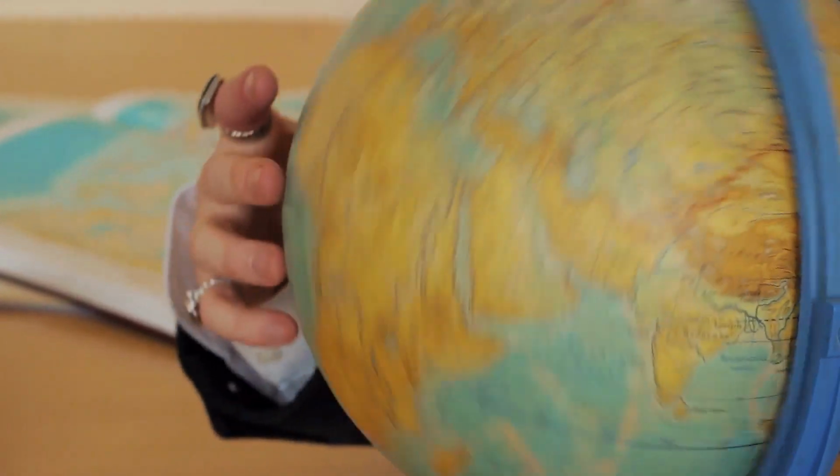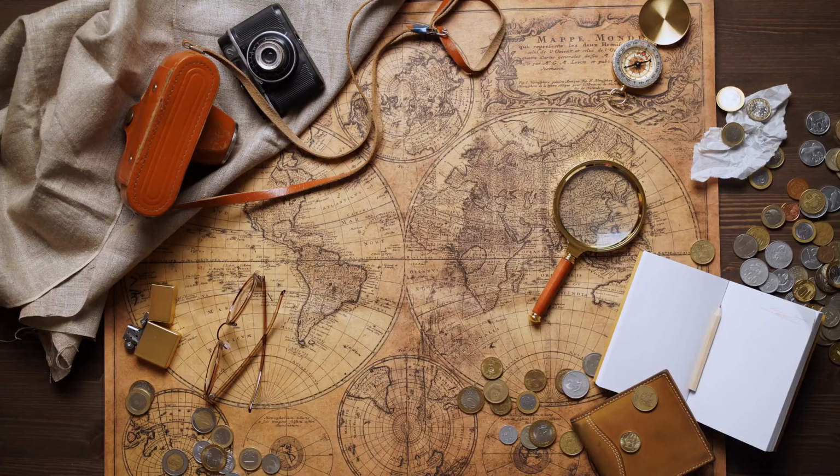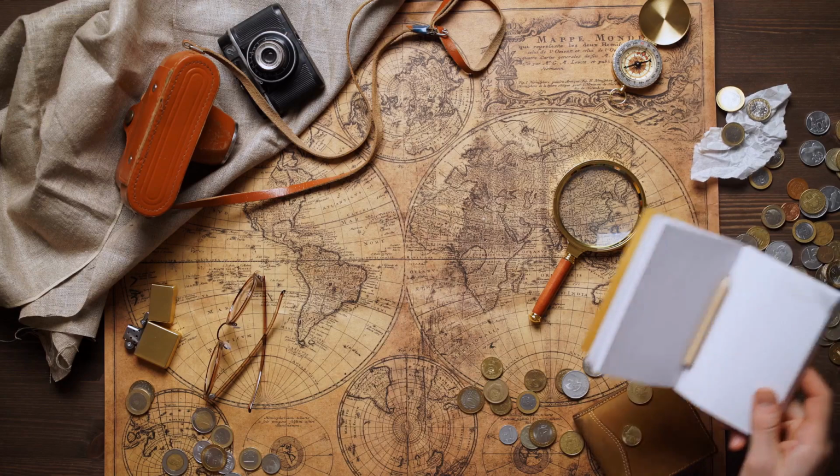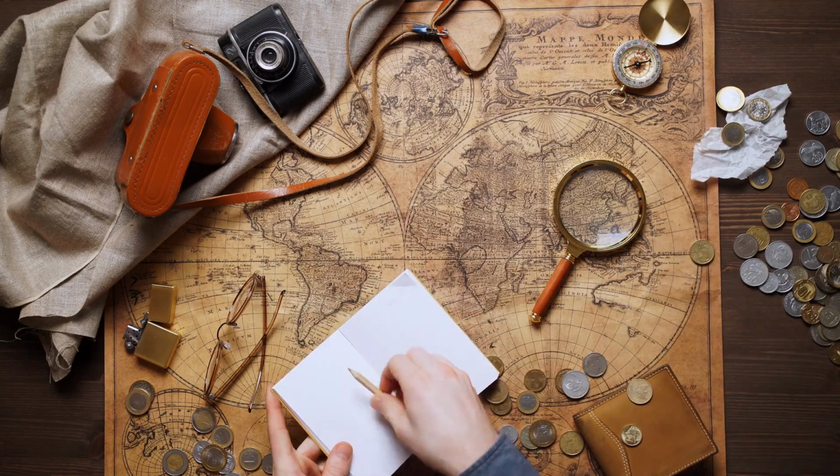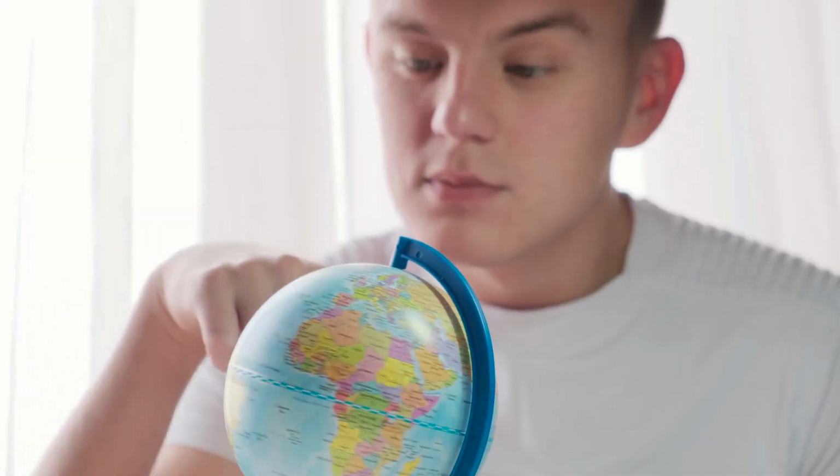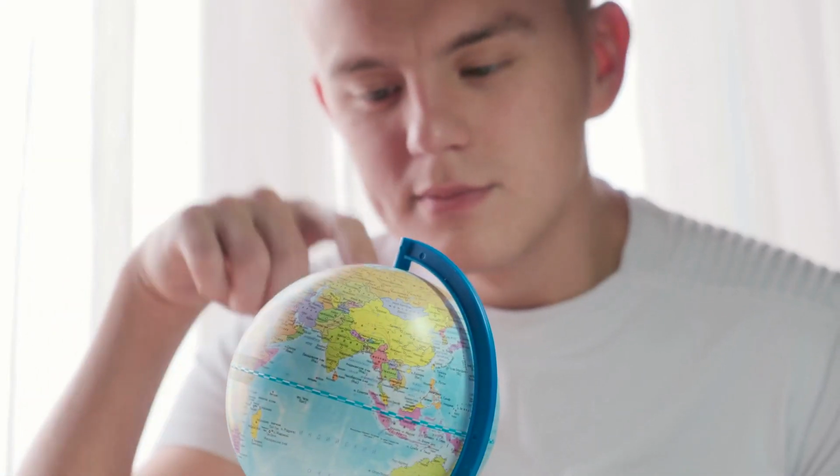What's the difference between a map and a globe? A map is a flat drawing of Earth's surface. It shows continents, countries, cities, mountains, rivers, all at a glance. Super practical if you want to see a big area at once. But since Earth is round, a map can't show everything perfectly.